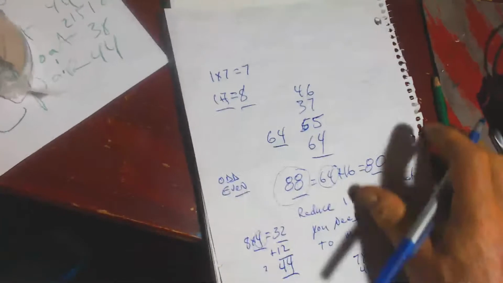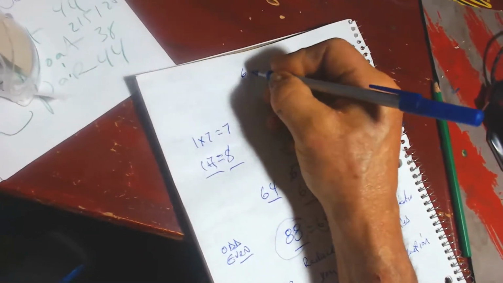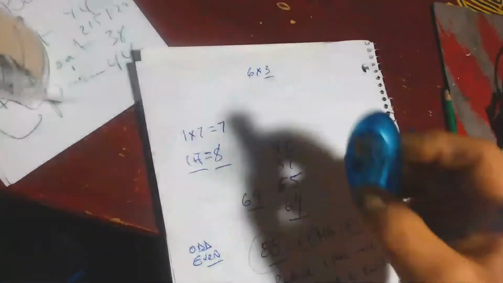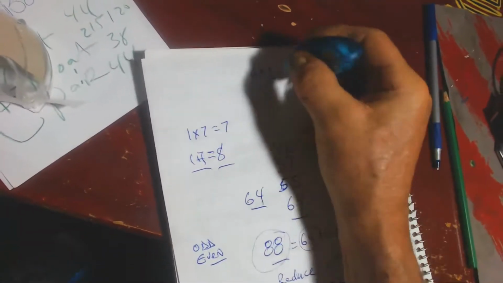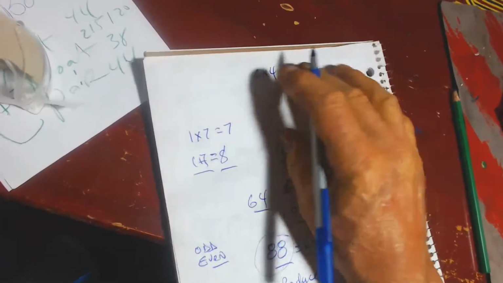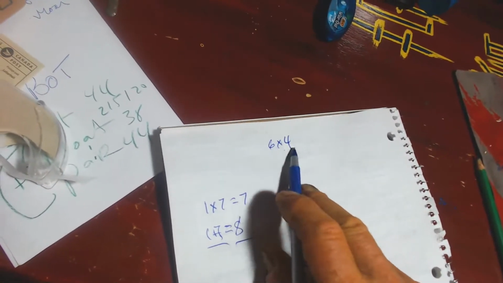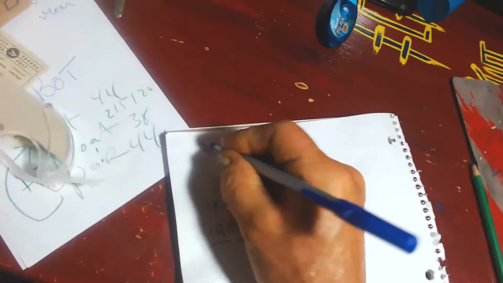You want to go with another number? What number you want to go with? You want to go with 5? 6. Let's go with 6. 6 times 3, or you want to use the same number, you want to go with 4. Let's keep going with 4. Let's not go all over the place, then you'll think it's trickery, right? So let's always use 4. Now, the reduction of 6 is always 3. So 4 by 3 is 12, so the difference will be 12.